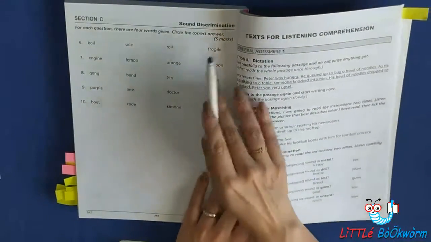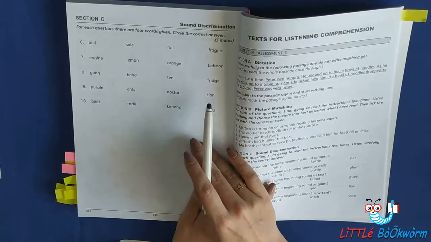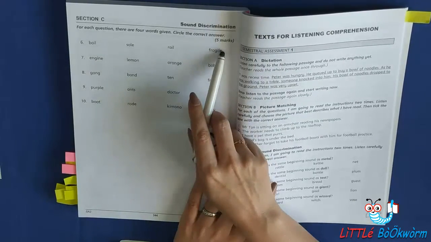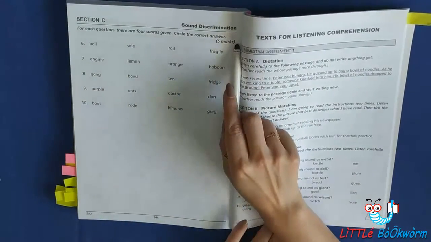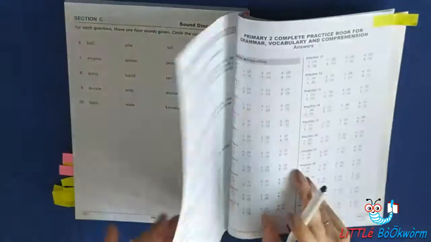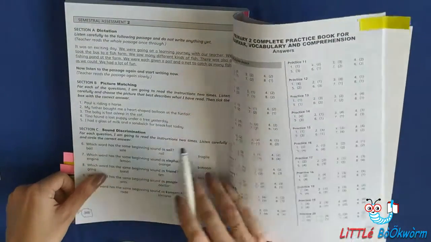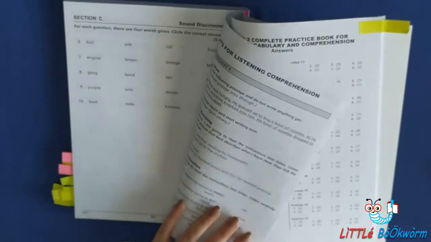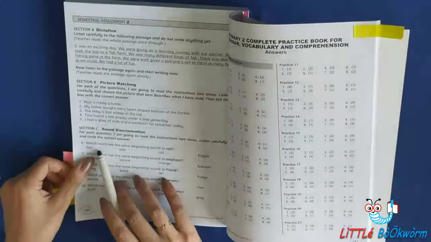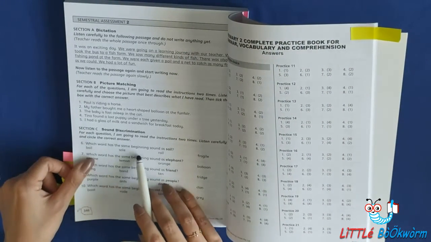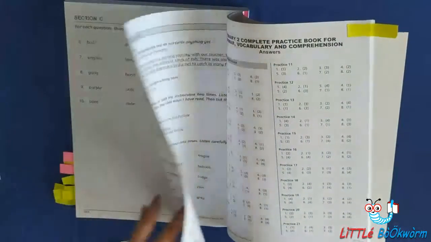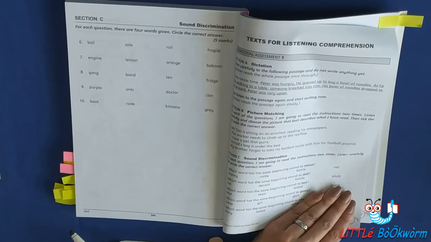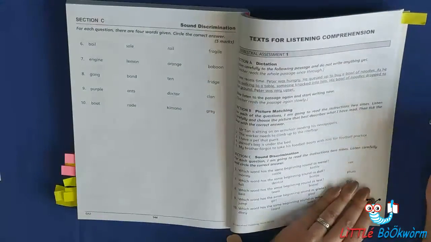And we have sound discrimination for section C. For each question, there are 4 words given, so you are supposed to circle the correct answer. In this part, the teacher will read out the question and children are required to answer by circling the correct answer. So for example, for this one, we have the sentence, which word has the same beginning sound as sail? And children are required to circle the correct answer accordingly. And here we have the text.